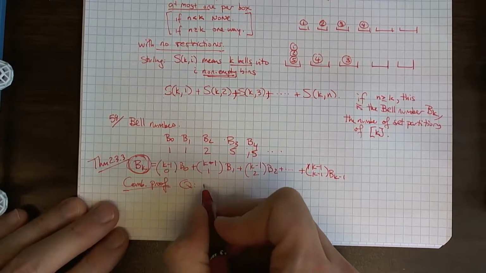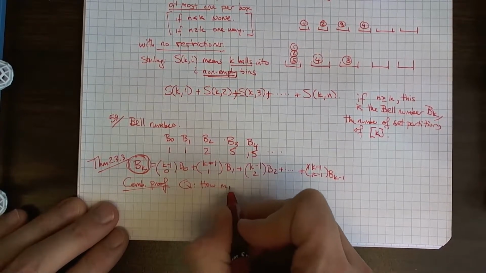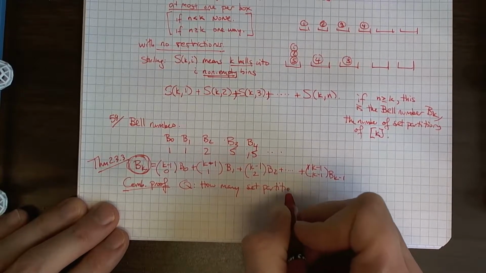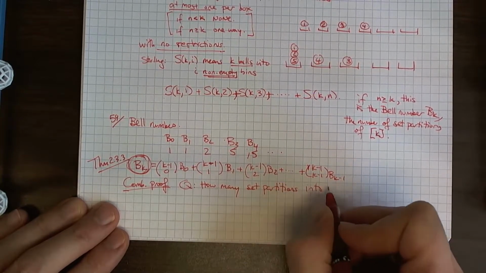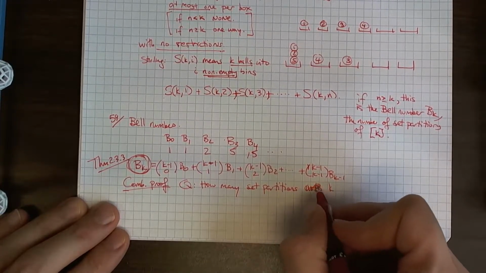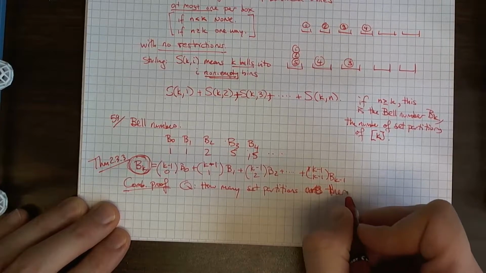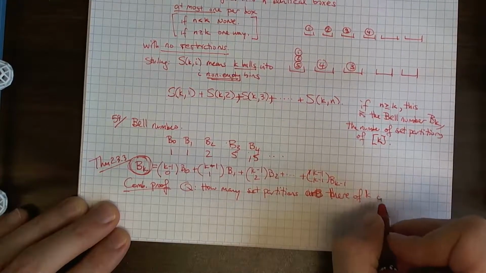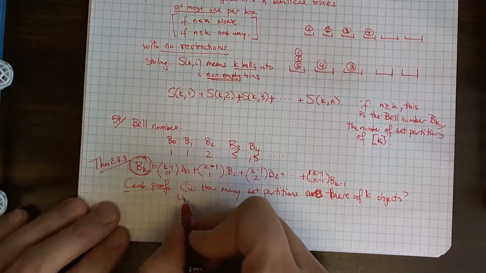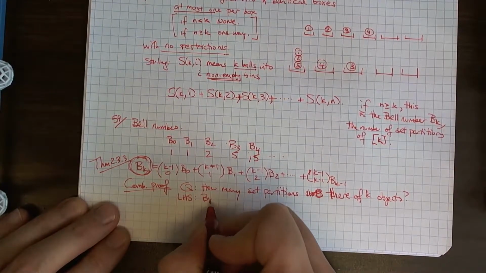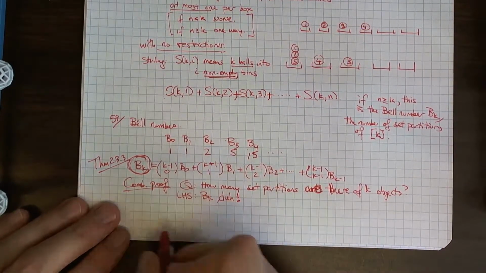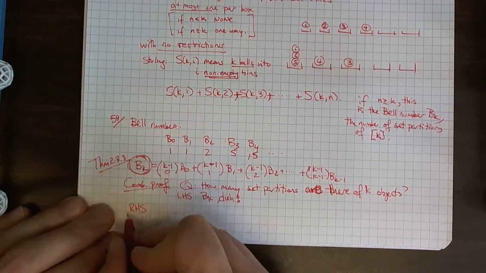So the question is, how many set partitions are there of k objects? All right, and the left-hand side, it's a Bell number. Duh. Okay, but what about the right-hand side?